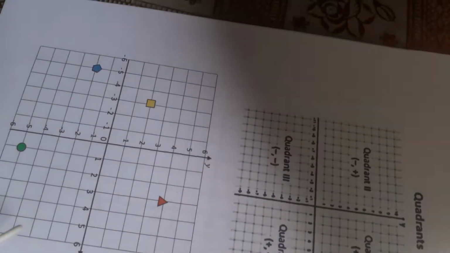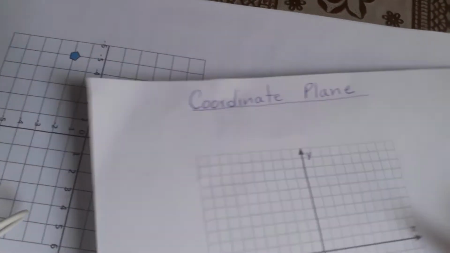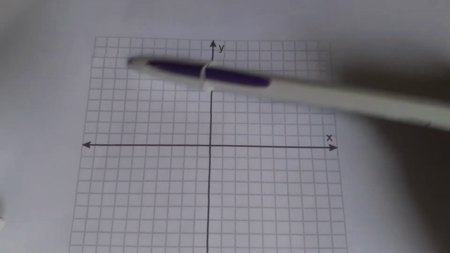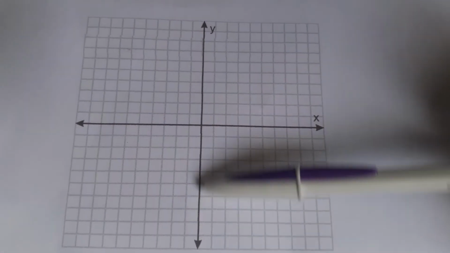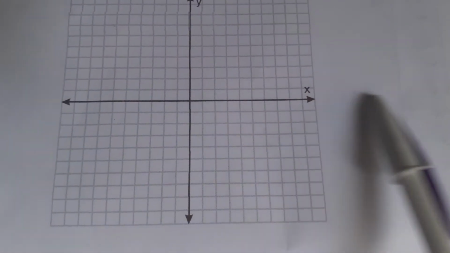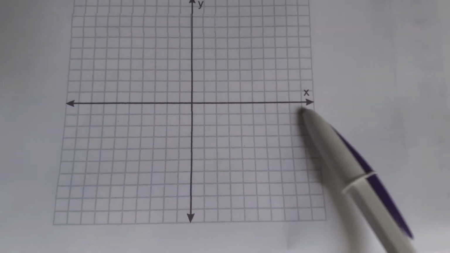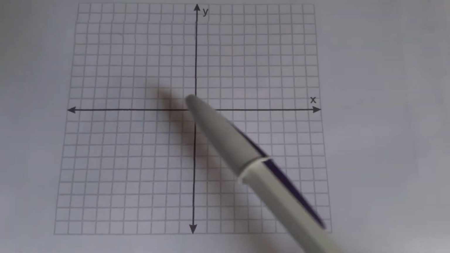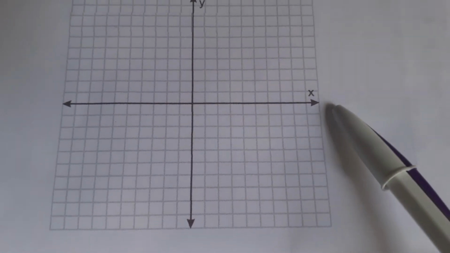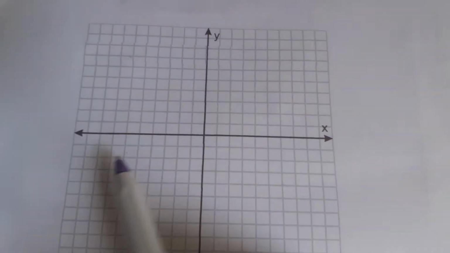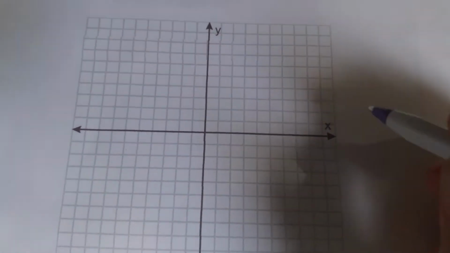Now, to start with our topic today, which is coordinate plane, let me start by showing you some of the parts of a coordinate plane. First of all, if you notice, this here is called a coordinate plane. You are going to see two lines. One line going across or horizontal. This is a horizontal line, and this horizontal line from right to left or left to right is called the x-axis. Okay, so this line here, which is horizontal, is called the x-axis.